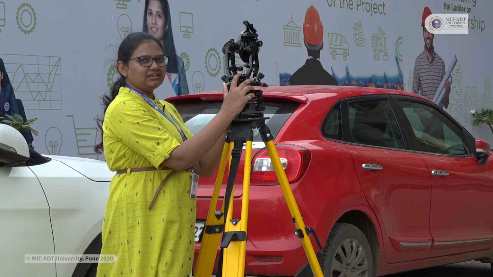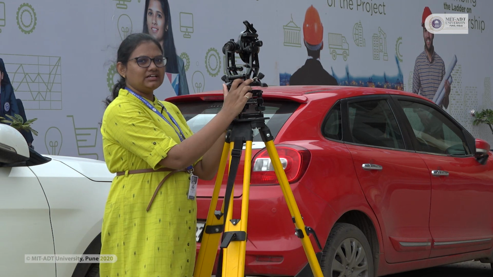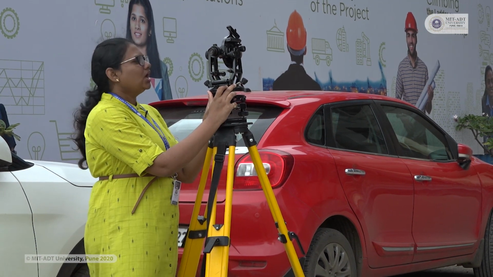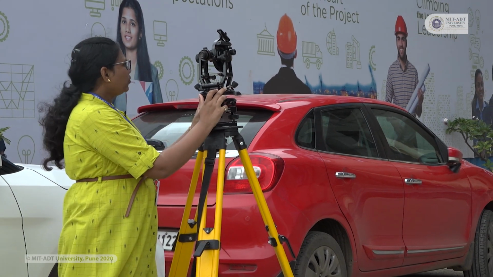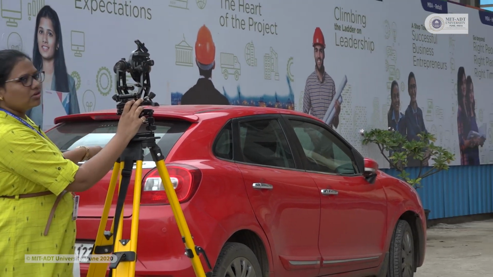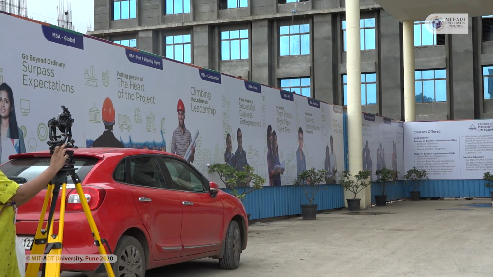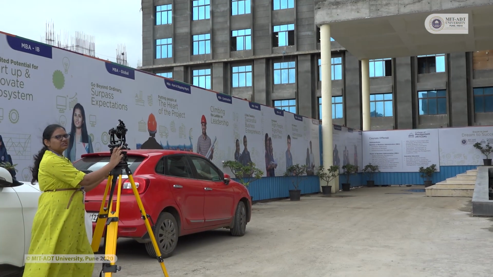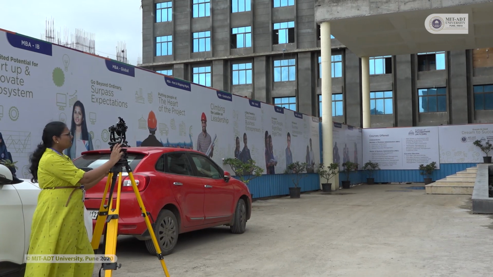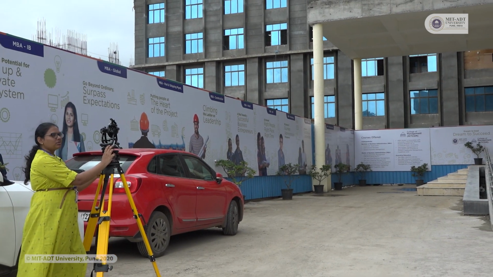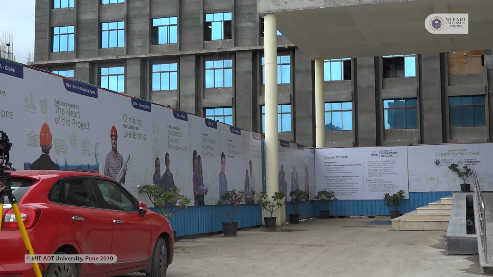So in this practical we are going to measure the vertical angle of a point which is not accessible by us. We are going to measure the height of the column which is available in the porch. For measuring the height of that column, the vertical angle between two points of that column from bottom to the top, we will use this theodolite.